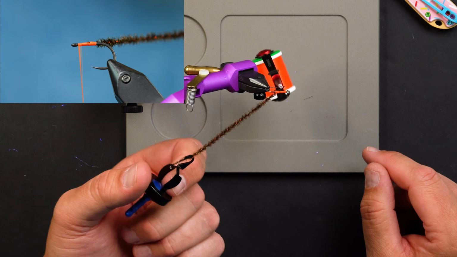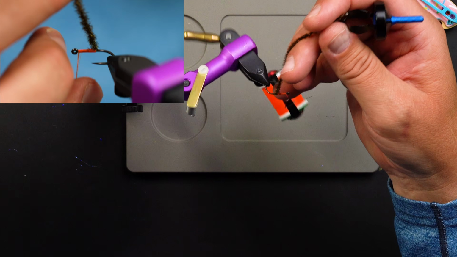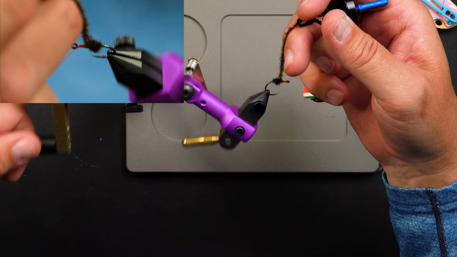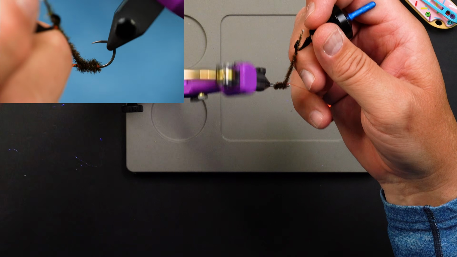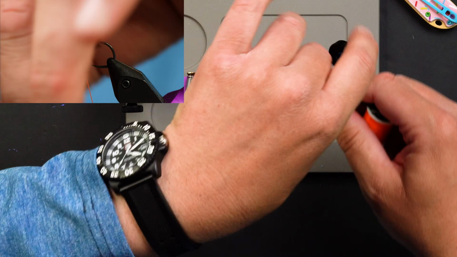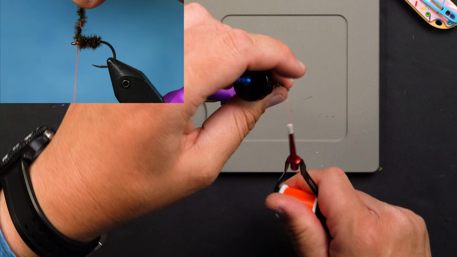Usually you'd use like black or something. But at this point, I can wrap this stuff, and I'll just wrap that forward. And if you ever have issues with Peacock Herl not lasting and coming off your flies, let me tell you, this is the solution to that.